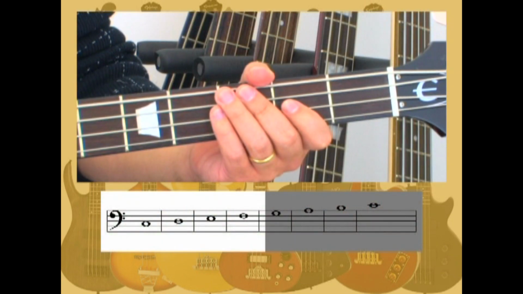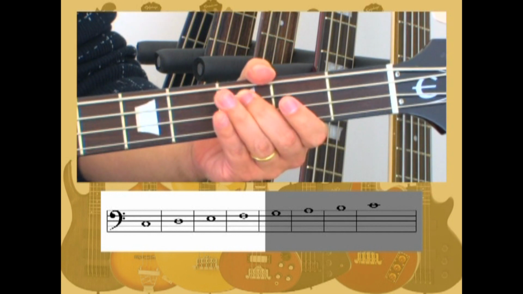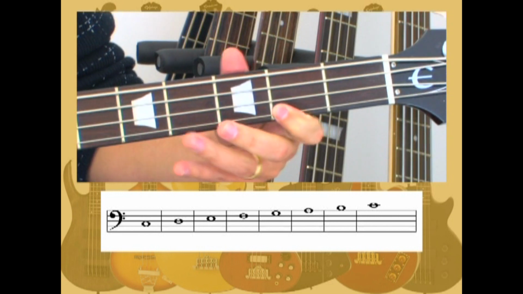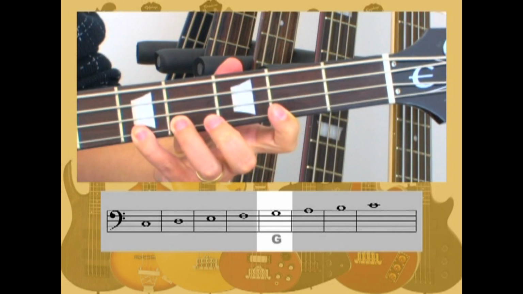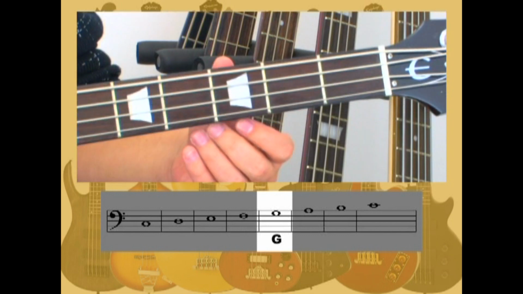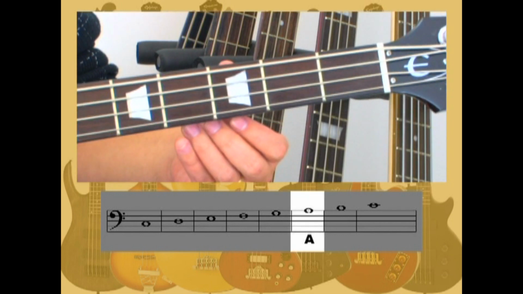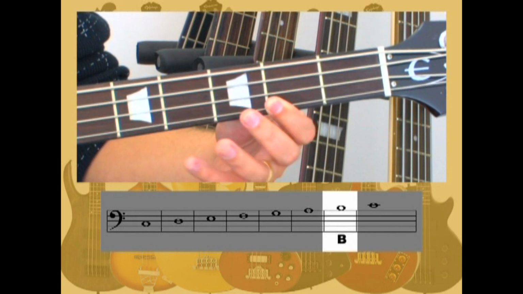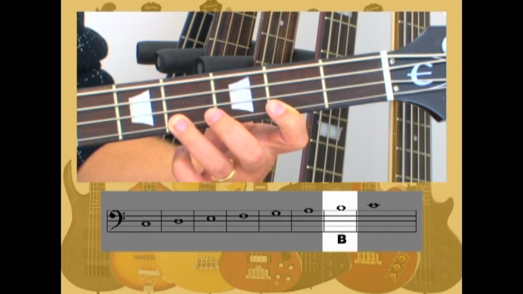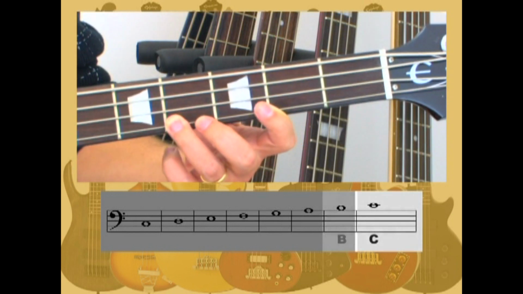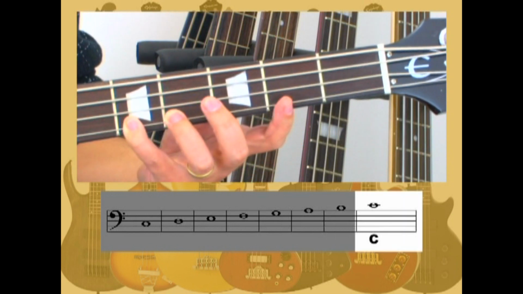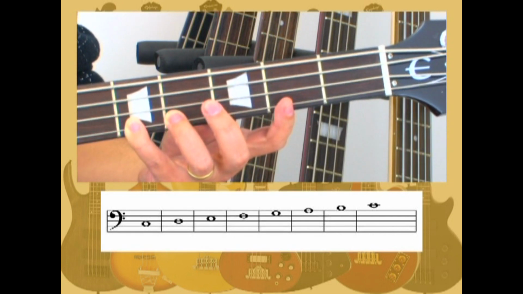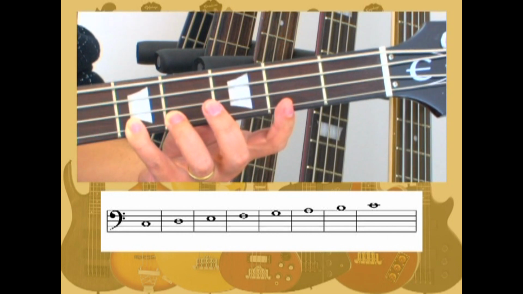Now let's add to our melody, so we are playing C, D, E, F, and adding G, A, B, and C. The G note is on the 1st string open, A is on the 1st string 2nd fret, B is on the 1st string 4th fret, and the higher octave C note is on the 1st string 5th fret. Altogether, these notes make up the C major scale. Here it is with the tempo.